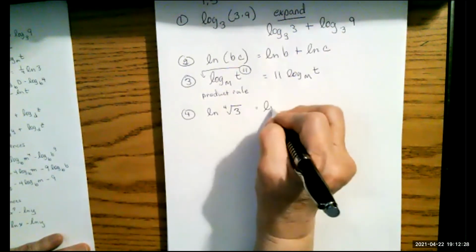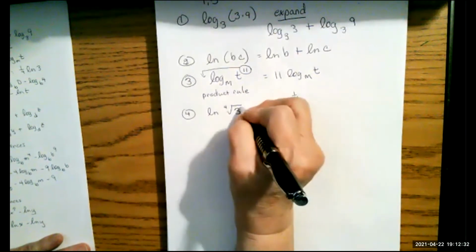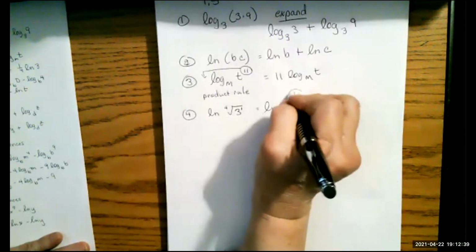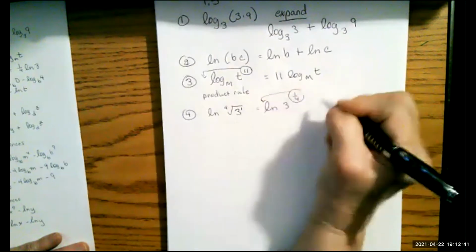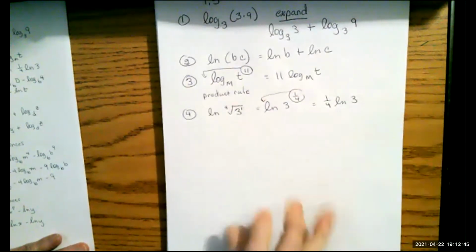Okay, this one says ln of the fourth root of 3. I'm going to rewrite that as ln of 3 to the 1/4 using that exponent over index rule. And then I bring my exponent to the front, which would be 1/4 ln 3.